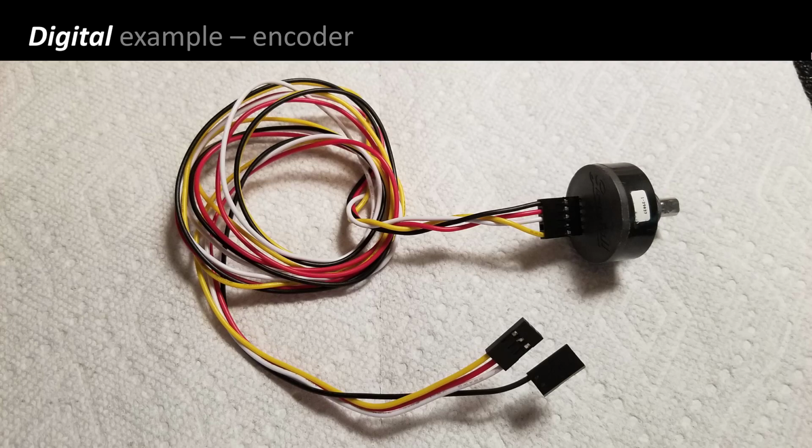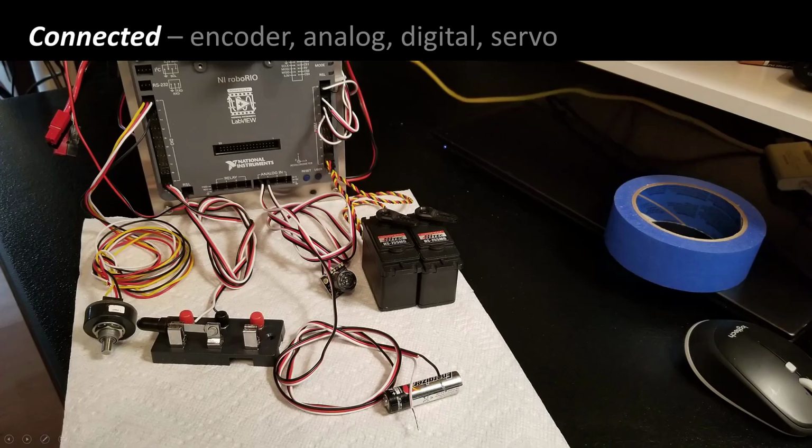This session will be how to program an encoder. For this example, we'll use the Grayhill 63R256 encoder, which gives 256 pulses per revolution. You'll need to connect your encoder as shown on this diagram. We have the A channel connected to digital input 0 and the B channel to digital input 1.